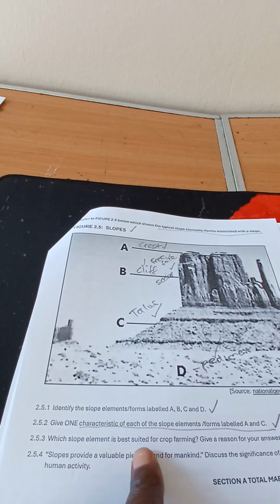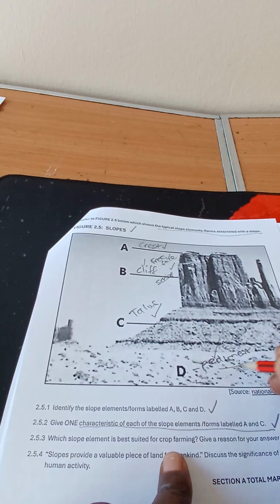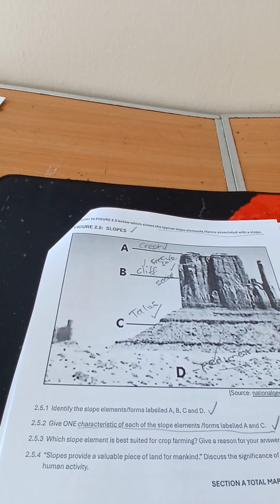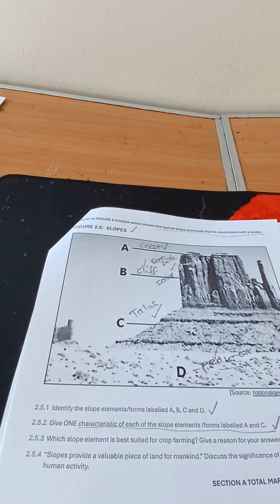Which slope element is best suitable for farming? Remember, we said it's the pediment. The reason being that when you look at our pediment, what is it that happens within the pediment? Of course, it is gentle, it is flat, it is ideal for the use of machinery. The construction of infrastructure is also easy and cheap. So those are the reasons. Then you get your mark there.